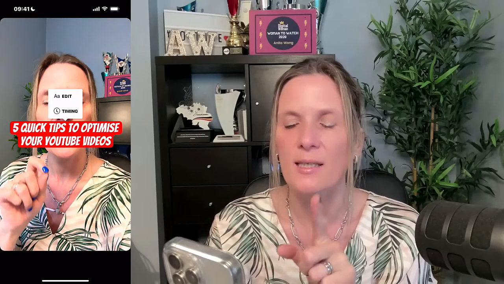Now another thing to mind is that if you click on it, you can see that it says edit or timing. If you don't want that to be on your video the whole way through, just click the timing option and drag that over so that it's only at the beginning of the video, and then you can play it to see how long it lasts. So I might just move it down a little bit so it's not on my face, and then it can just stay there whilst I'm talking. Click done, and then all you need to do is click next.